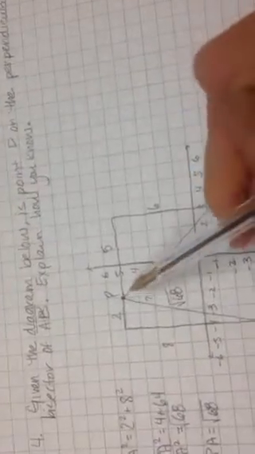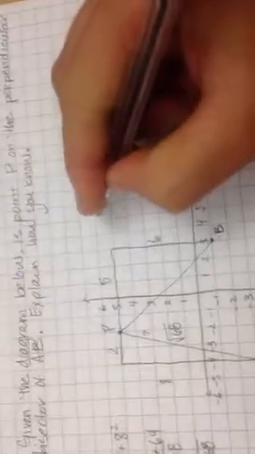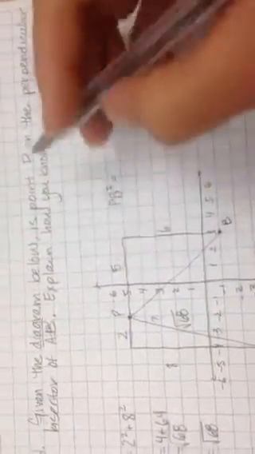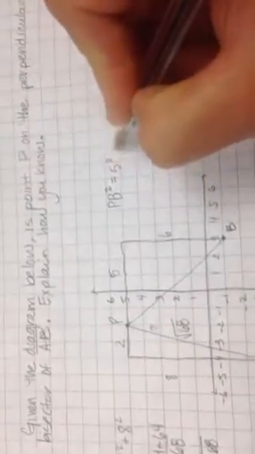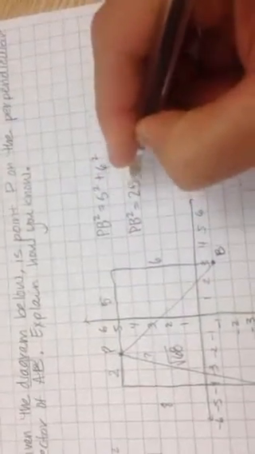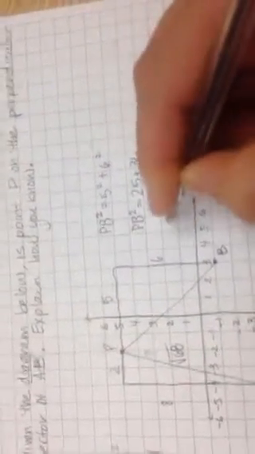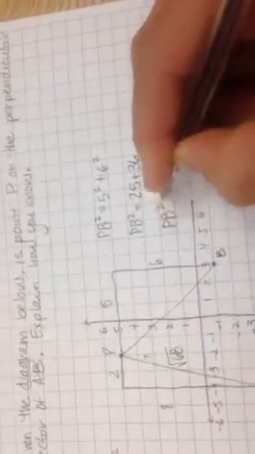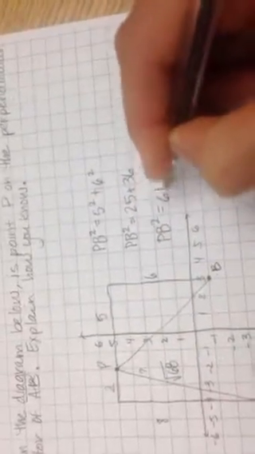Okay, so now I want to know what side length PB is. So using the Pythagorean theorem, I have PB squared equals 5 squared plus 6 squared, or PB squared equals 25 plus 36. So PB squared equals 61.